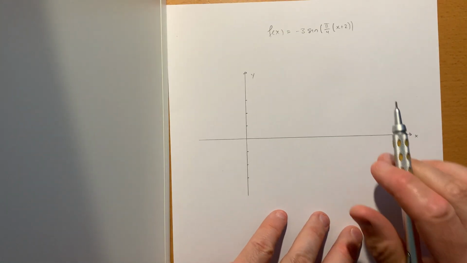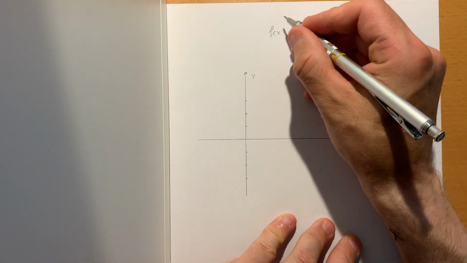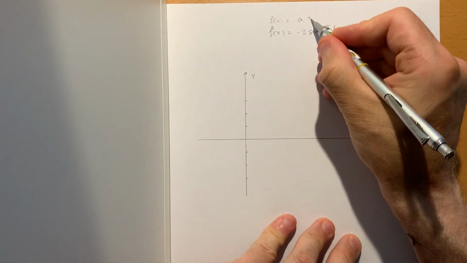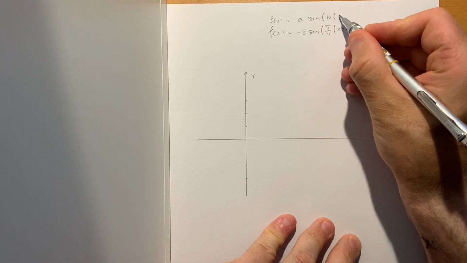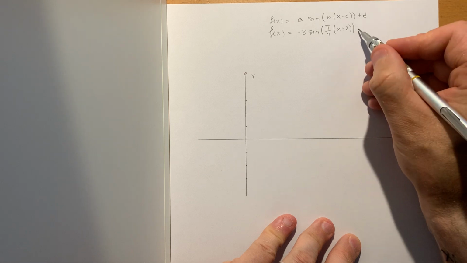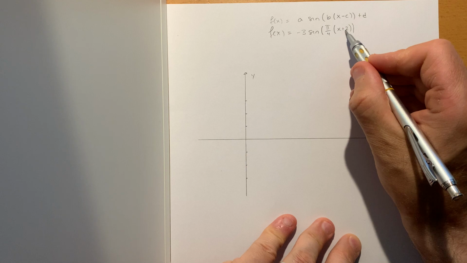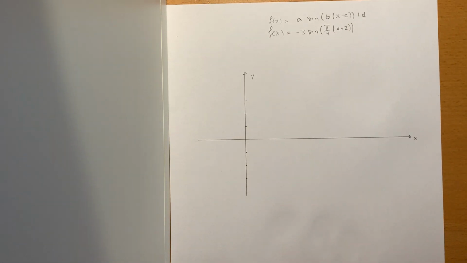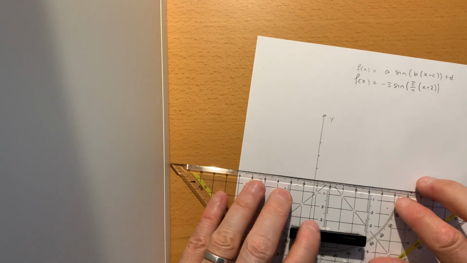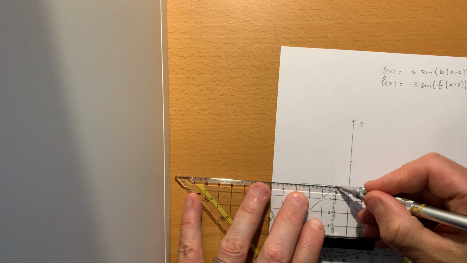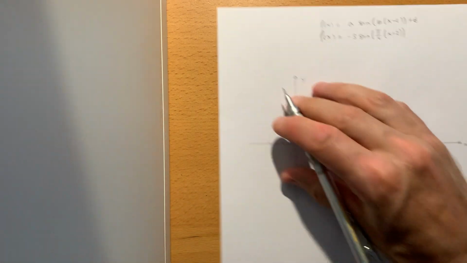Now look, a sine transformation always looks like this. We can clearly see no vertical translation, because it's plus 0. Then plus 2 here means it starts at minus 2, so it's shifted to the left. Okay, shifted to the left by 2 units. So it starts over here.